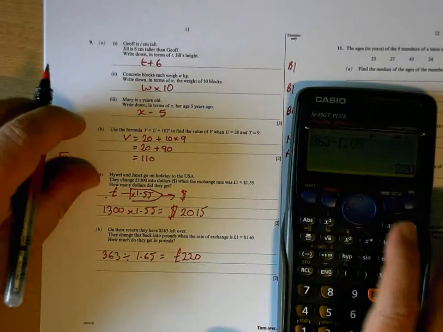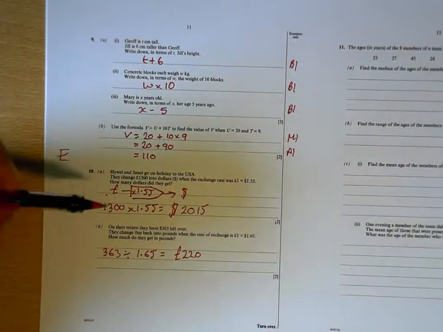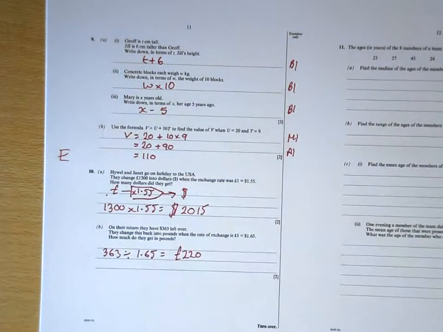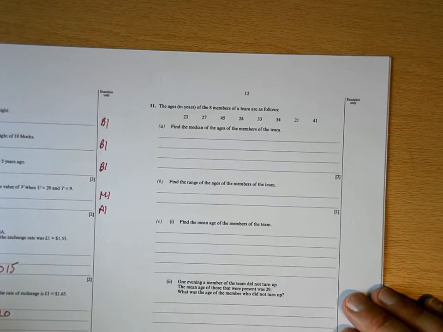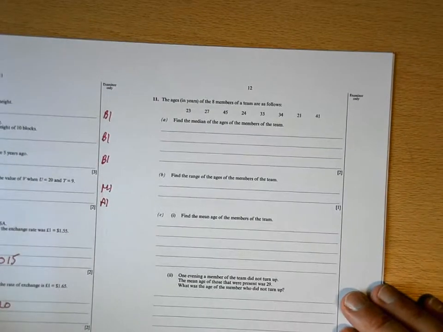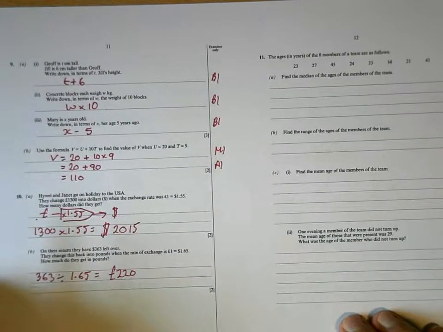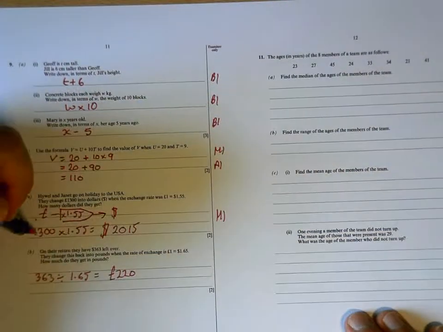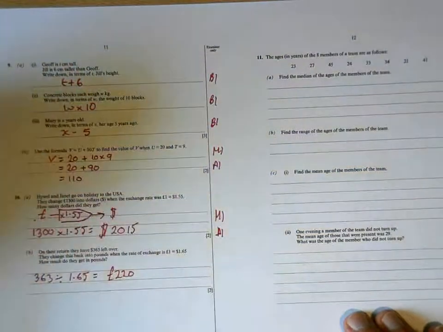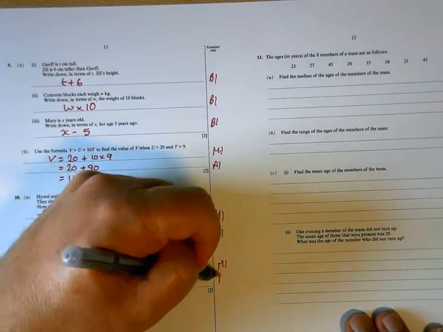There are lots of exchange rate questions that I go through on the website as well in the topic based area. Question 11. The ages in years of 8 members of a team are as follows. Oh, sorry, I haven't done the marks for this. So you'd have a method mark and an answer mark. A method mark for doing the multiplication, an answer for getting it right. A method for doing the division, an answer for getting it right.